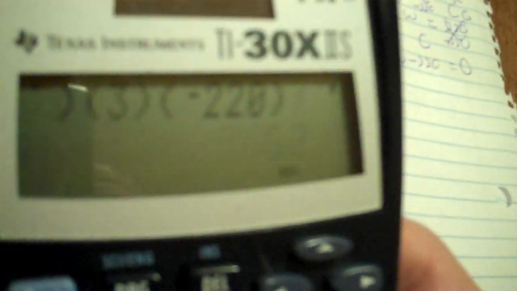So -8 to the second minus 4, 3, -220. This expression can be factored, but I'm not going to, because I want to go to bed sometime tonight. The GCF is just 1, so you have to go with these three things.